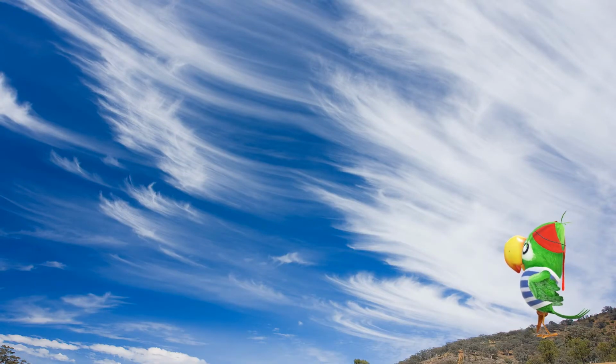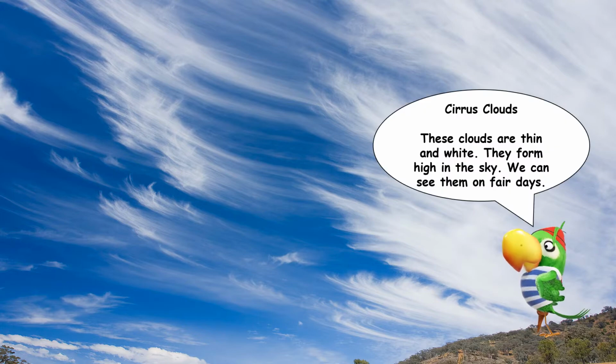We're here! What kind of clouds are these, Mr. Birdie? They are cirrus clouds. These clouds are thin and white. They form high in the sky. We can see them on fair or sunny days. Don't you know that if you see these clouds, precipitation might fall in a day or so?